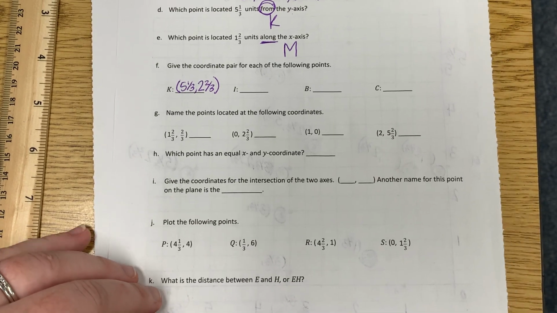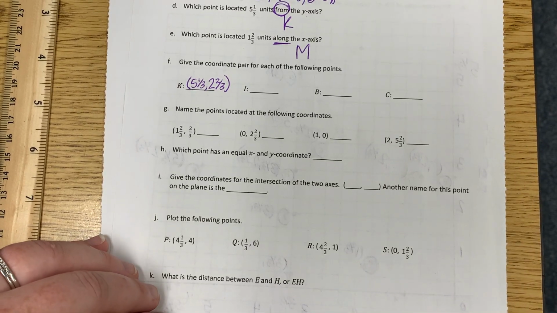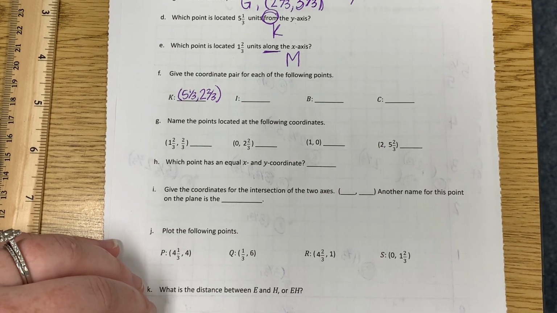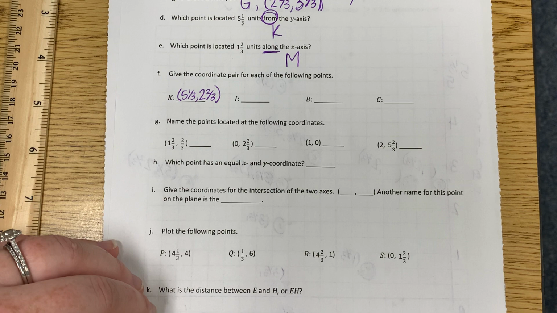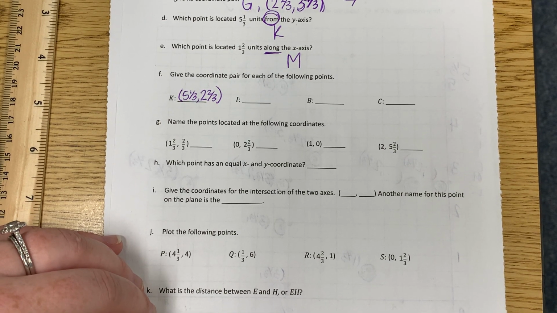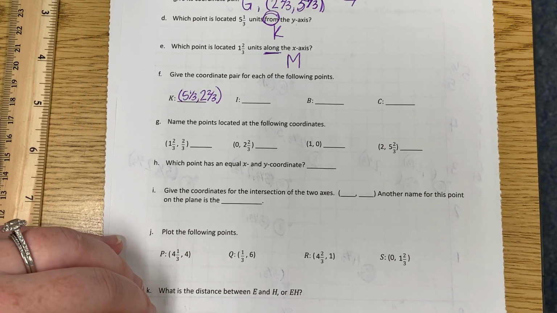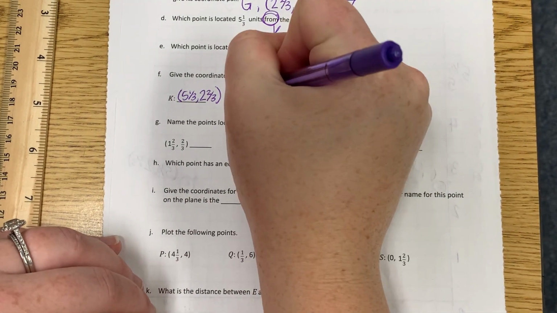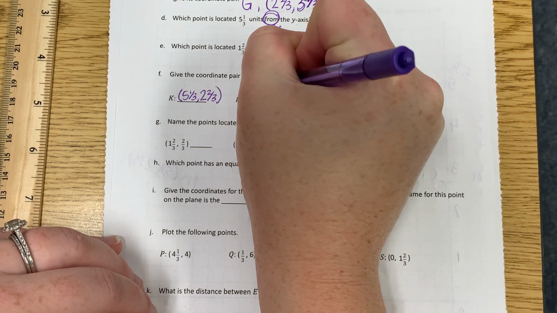Somebody tell me the coordinate pair for letter I. Carter? 3 1/3. Baby, it's got to be 2 numbers. It's got to be a pair of numbers. You're just giving me 1. So you're only giving me the x-axis. I want both. I told you it was halfway done. What's the whole coordinate pair for this, Nana? 3 1/3.